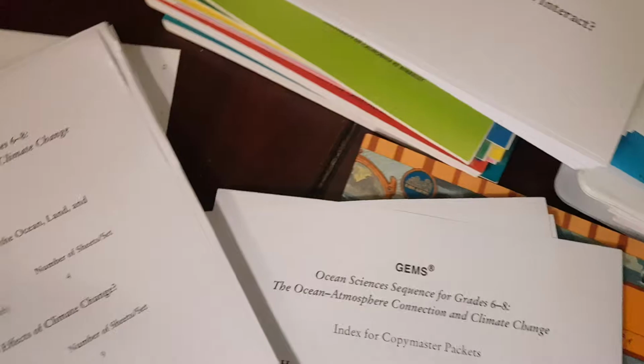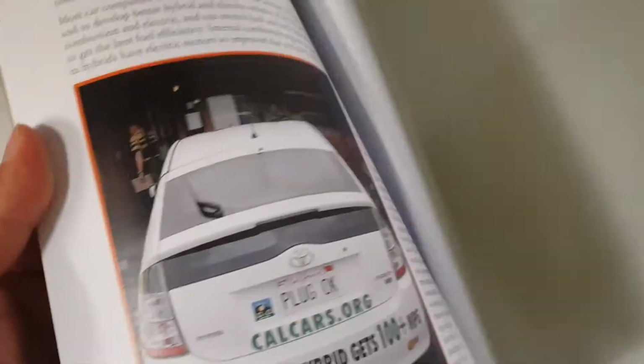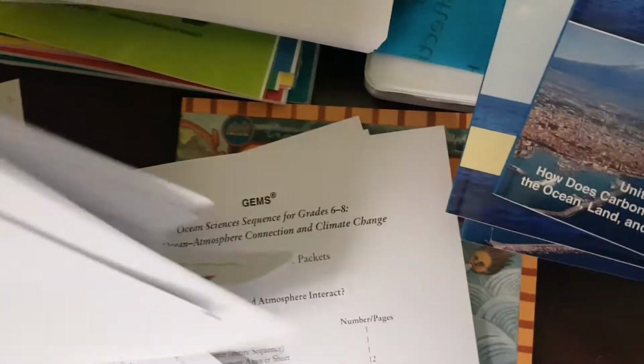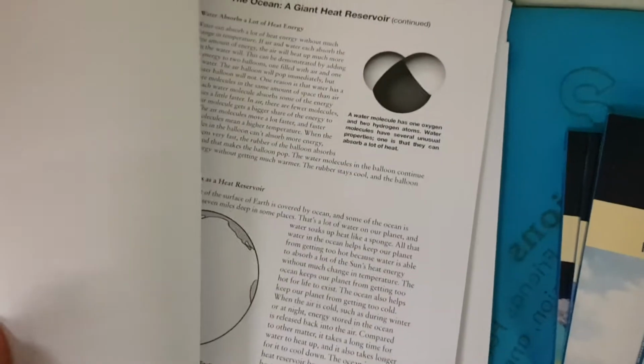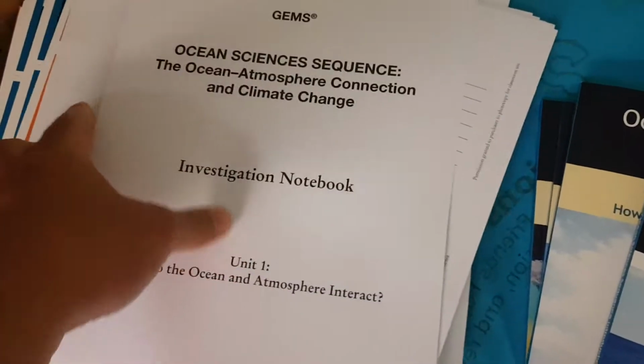And here I have some cards, which are color boards and teaching materials. We can use the materials to align with what the teachers want to teach. And here is the investigation notebook. Students use the notebook to understand every section. So basically teachers don't need to prepare anything, they just follow the content.